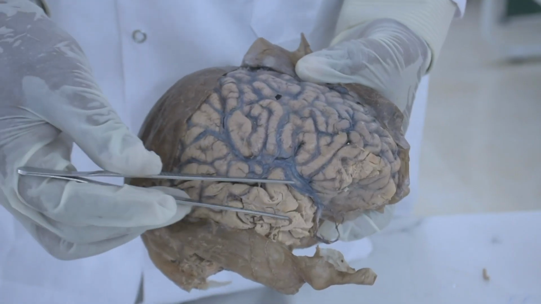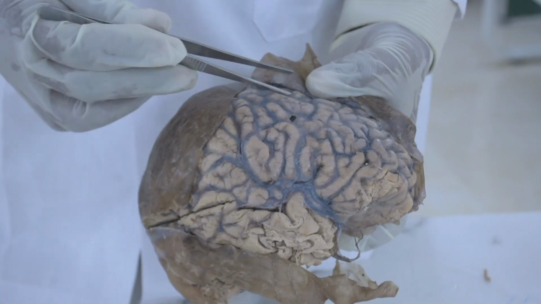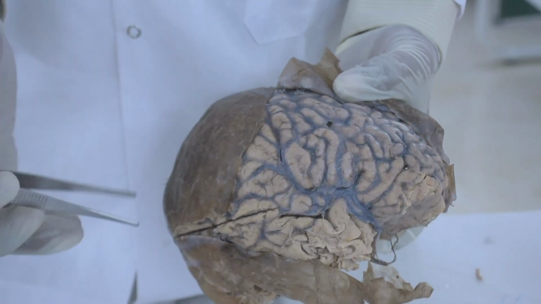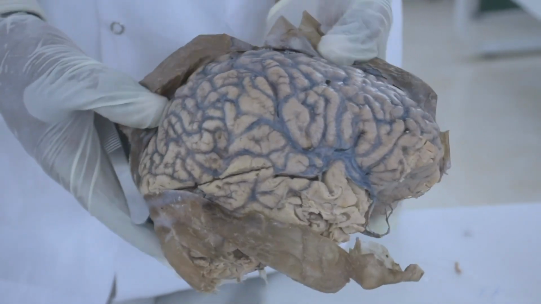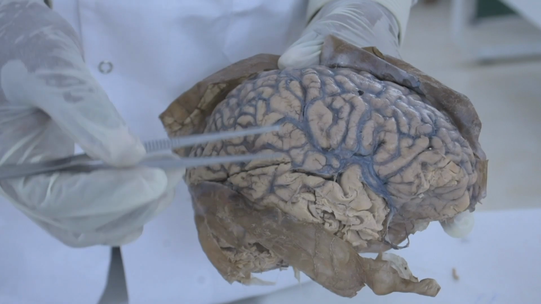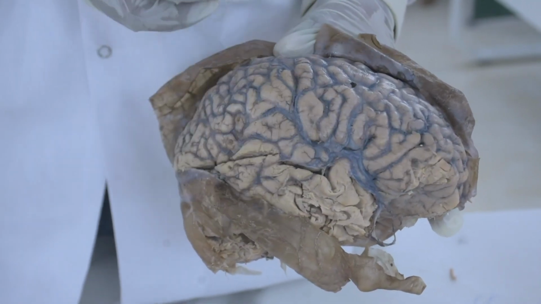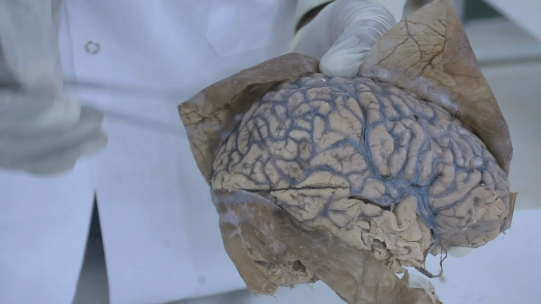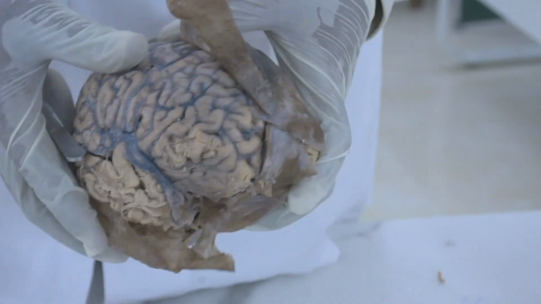This one is called the temporal lobe. This one is called the parietal lobe, and this one is called the occipital lobe. Again, this is the temporal lobe, this is the frontal lobe, this is the parietal lobe, and this is the occipital lobe.